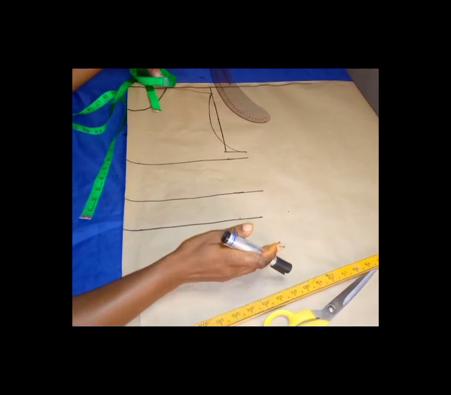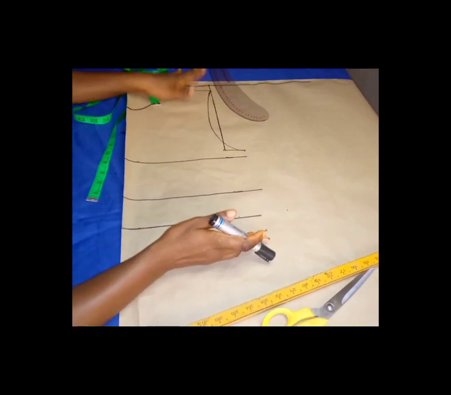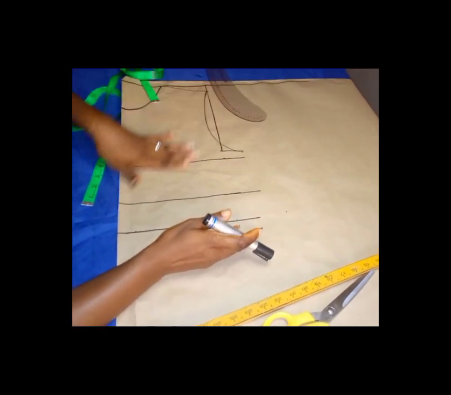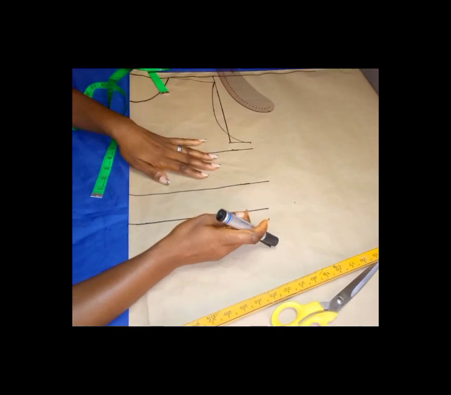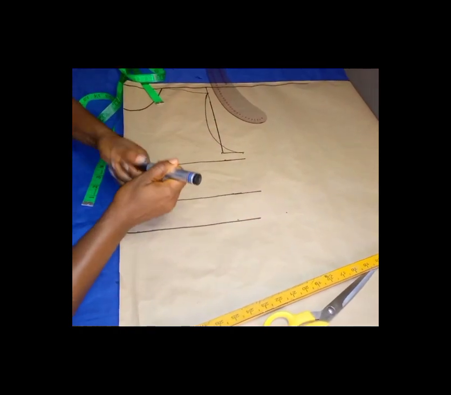In today's video we'll be learning how to draft and sew a corset with the keyhole neckline at the back, and it's also going to have a modesty panel.